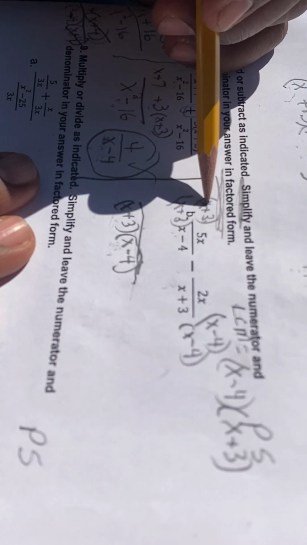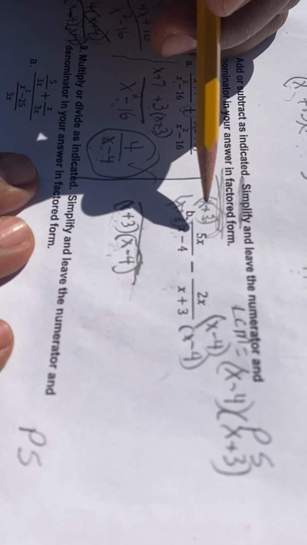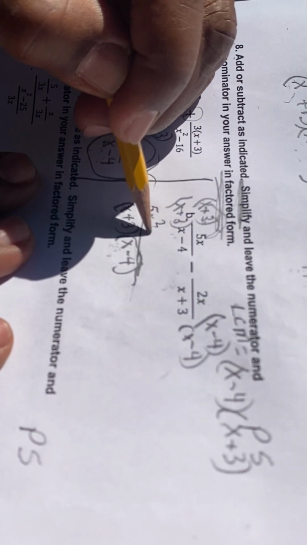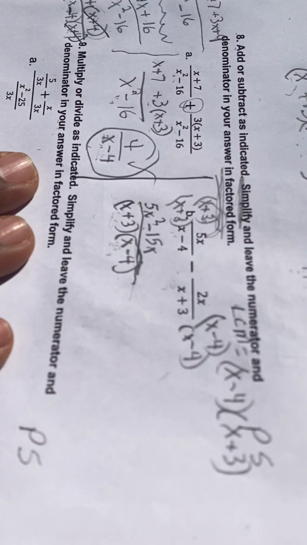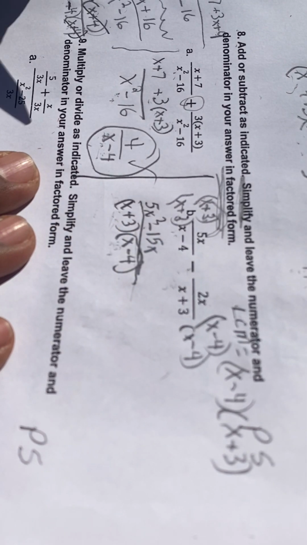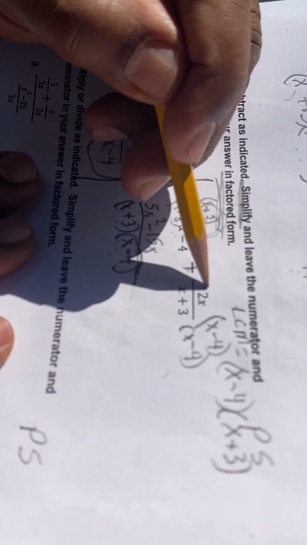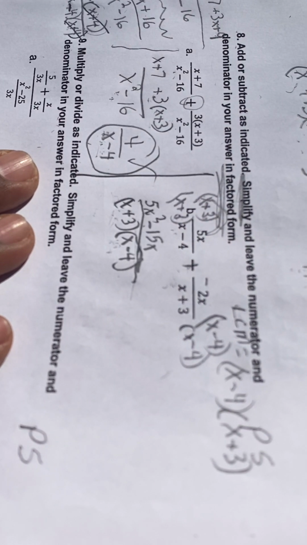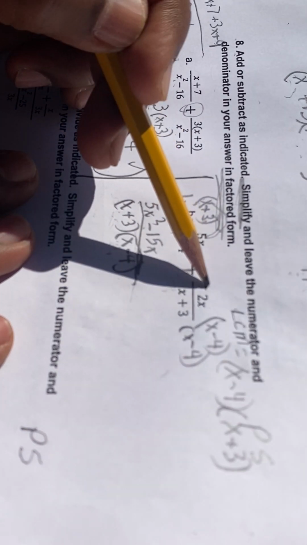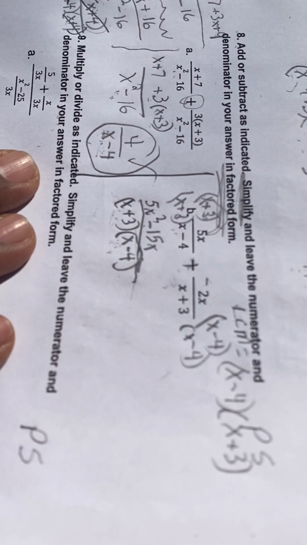Now what I'm going to do is this. Up in the numerator, you got 5x times x plus 3. 5 and x are going to be multiplied times both of those. So this is where I get 5x squared minus 15x. Guys, this is a negative. One rule that you probably learned in algebra is you can change subtraction to addition and move the sign. So that's what I did. Subtracting a positive is the same thing as adding a negative. All I did was move the sign so that it's with this negative too. Makes it easier for me.